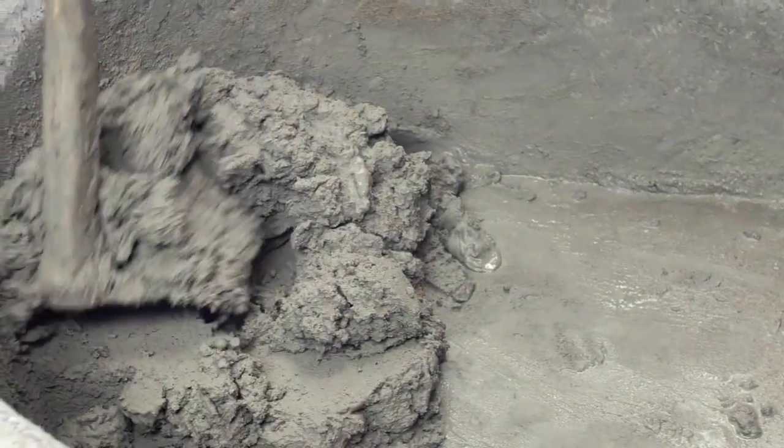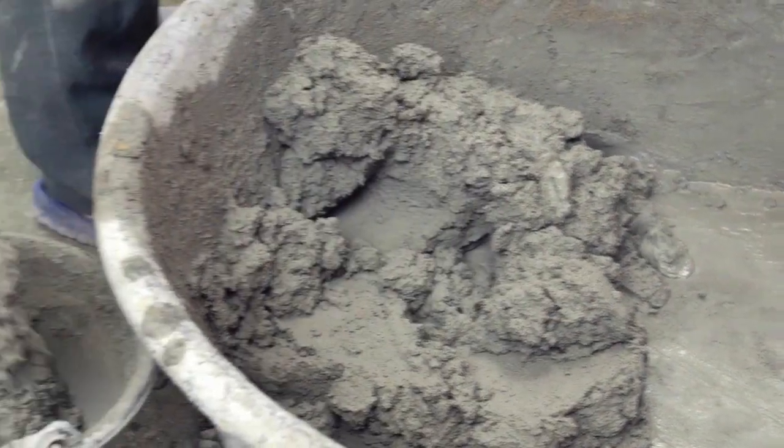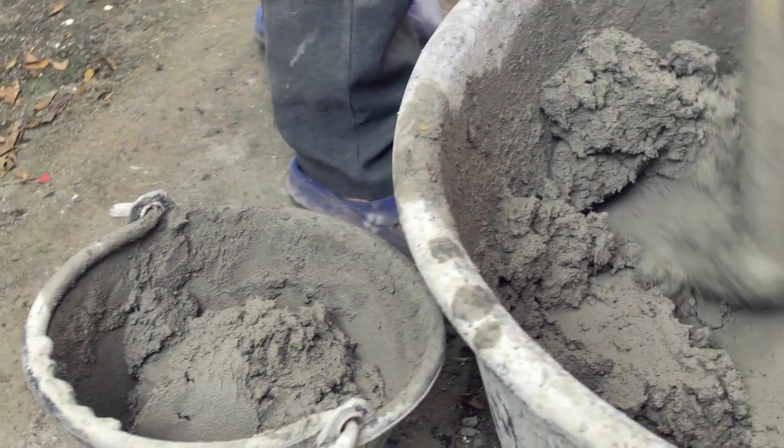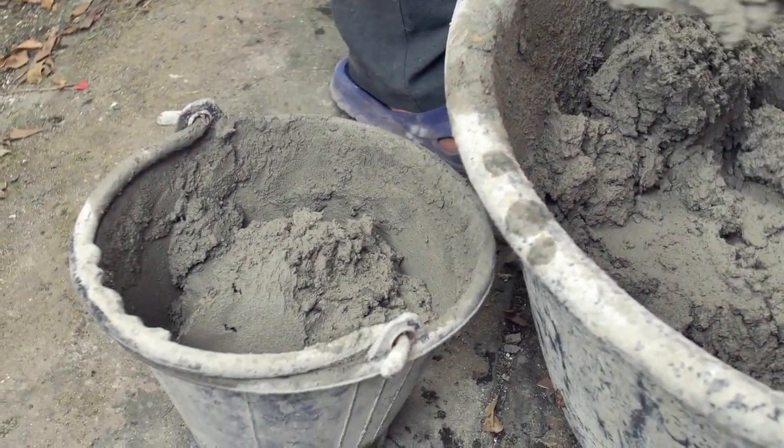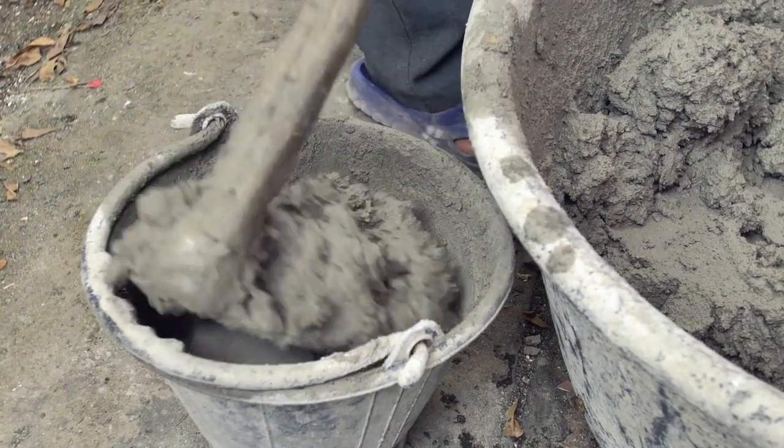It is preferable to mix the ingredients in a mixer. Dry mortar is mixed initially, and thereafter water is added to the dry mix to get the required consistency.